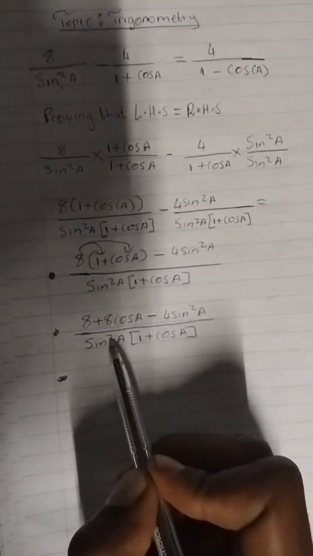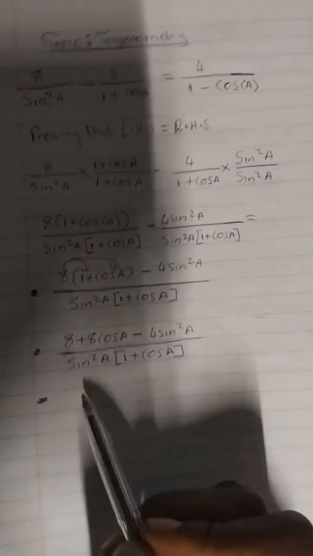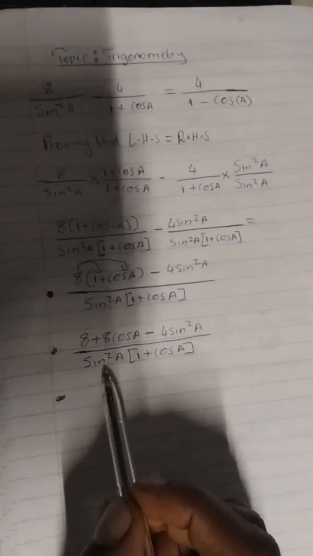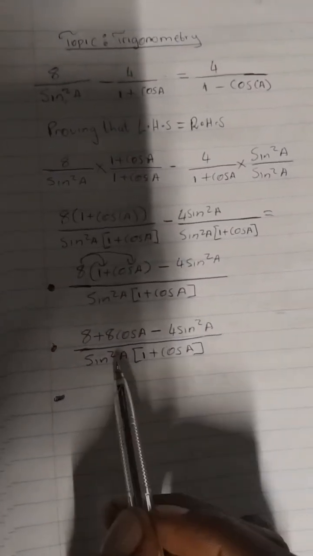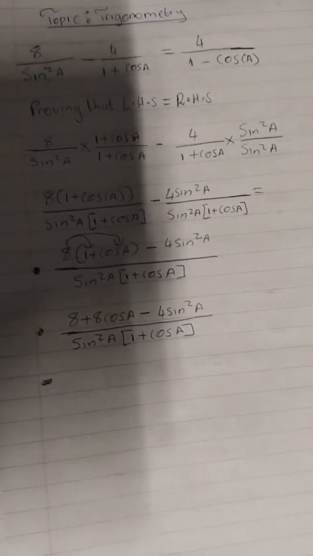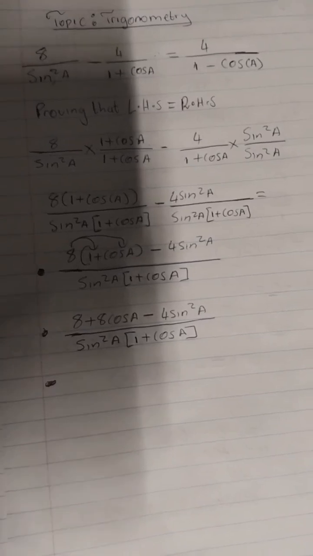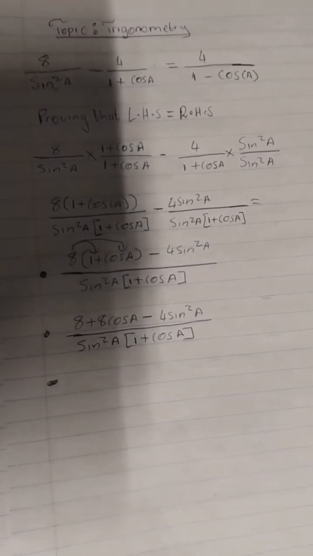So let's change this. Now what is the identity of this one? Can I get an identity of sine squared A? Identity, guys. Identity.